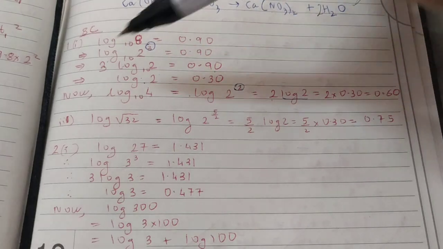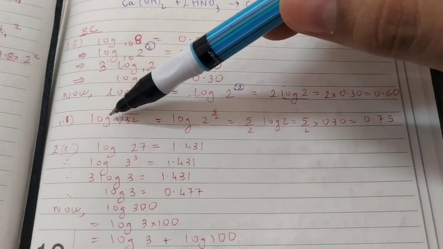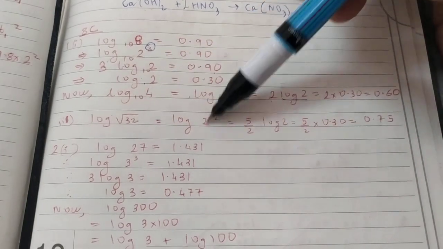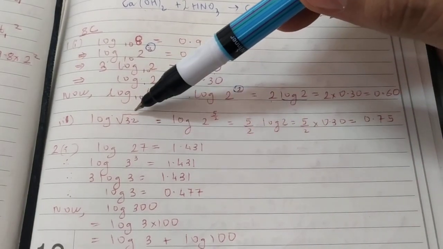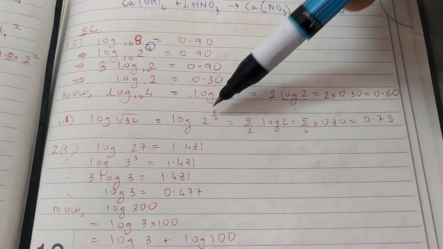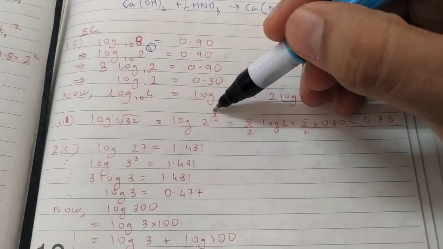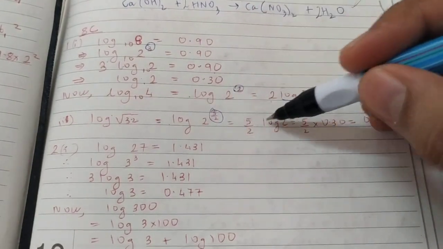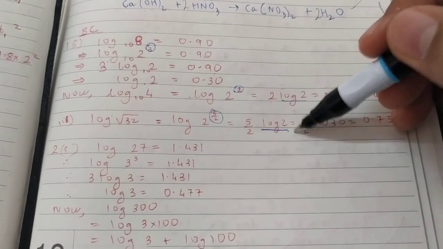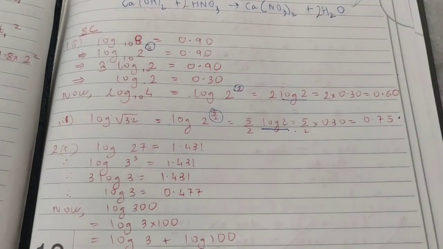Similarly, for the Roman number 2, first convert log of root 32 into a power of 2. 32 is 2 raised to 5 and square root means power of half. So together I'm writing it as 2 raised to 5 upon 2. So the power becomes the coefficient here, and log 2's value we know. Substitute that value of log 2 to get the final answer.